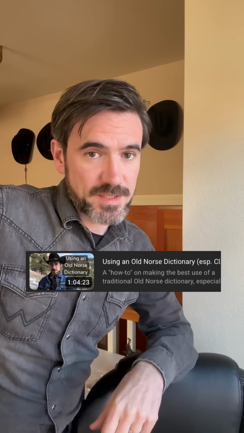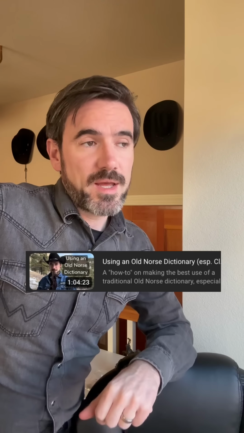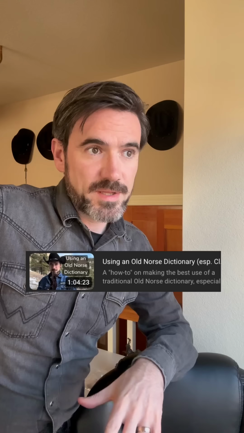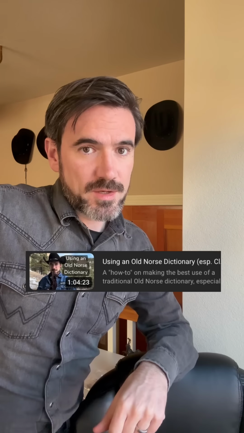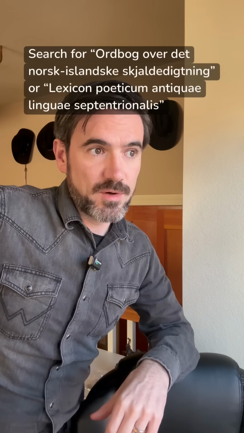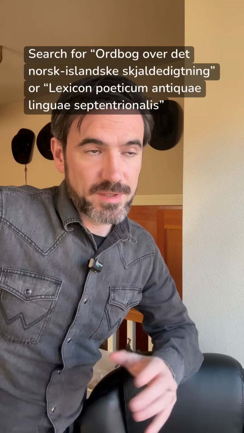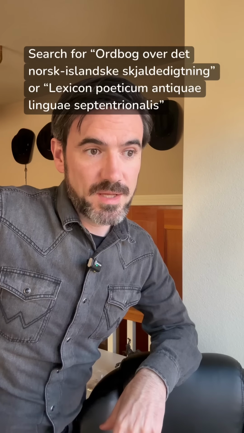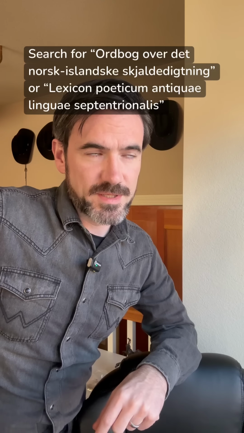The ONP, the Dictionary of Old Norse Prose at the University of Copenhagen, is much better and uses a much more modern spelling, much more consistent interface, but it's not finished yet. You can also, if you read Danish, complement that with the old dictionary over the Old Norse language of poetry by Finnur Jonsson and Sveinbjörn Eyjolfsson. That's available online in a few places.